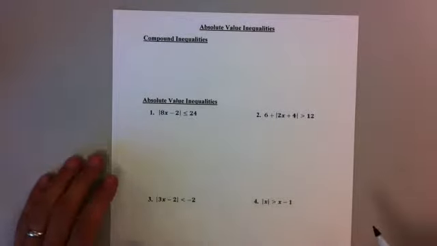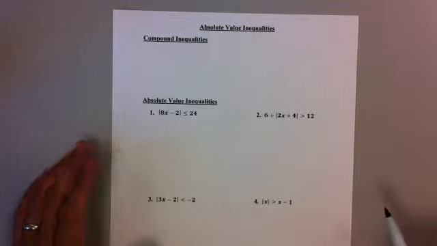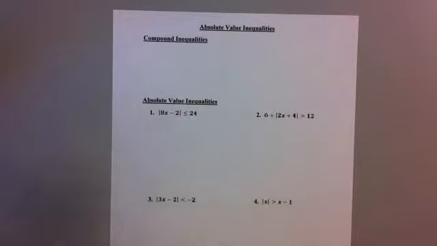All right, today we're talking about absolute value inequalities. To be more specific, we're talking about compound inequalities. Okay? Now, in order to solve an absolute value inequality, you need to actually know what a compound inequality is. So let's talk about that first.